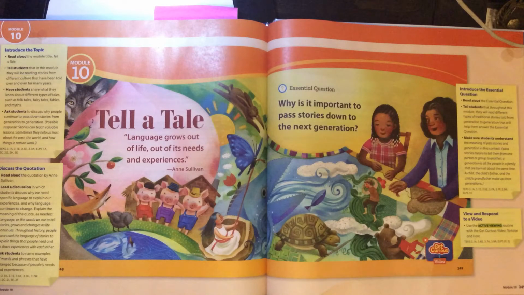Have your students share what they know about different types of tales, such as folk tales, fairy tales, fables, and myths. Ask them to discuss why people continue to pass down stories from generation to generation. Possible responses can be: stories can teach valuable lessons. Sometimes they can help us learn about the past, the world, and how things in nature work.